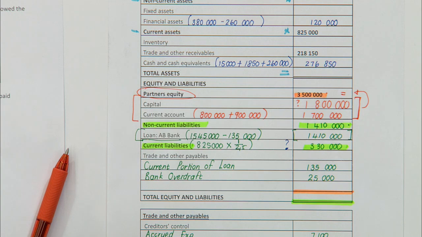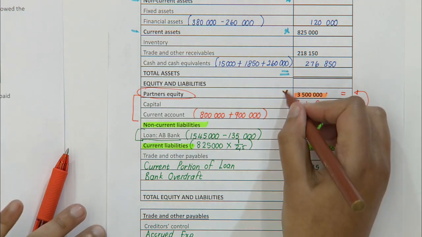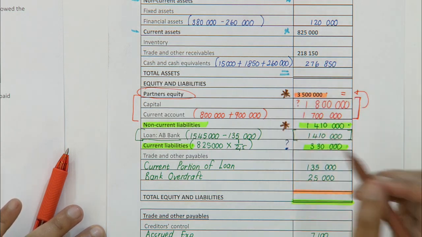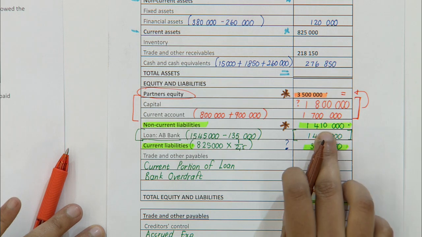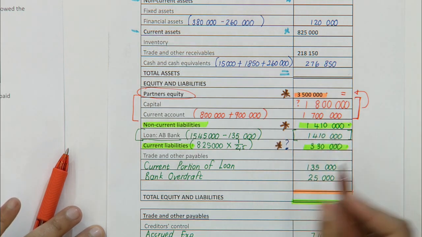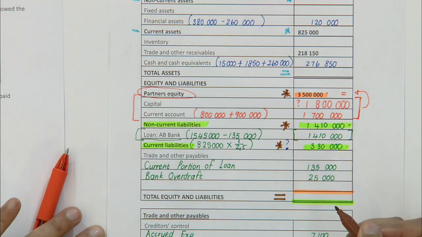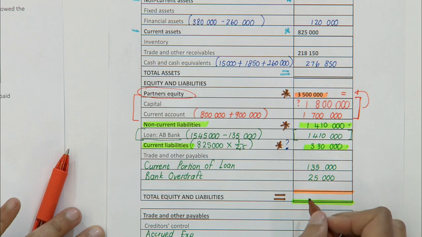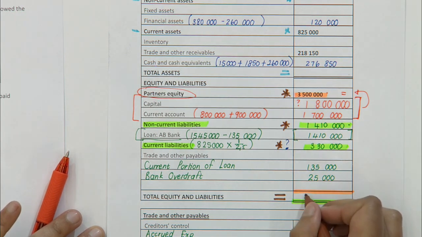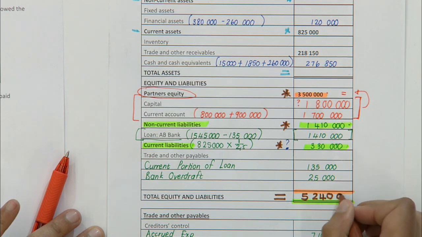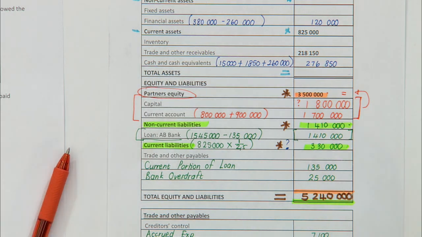So far these balances are given. So you have your 3.5 million plus the 1,410,000 rand, and then add in your 330,000 rand, and that should give us our total equity and liabilities. Once you do that, you will find that the total is 5,240,000 rand. I hope you got that as well.